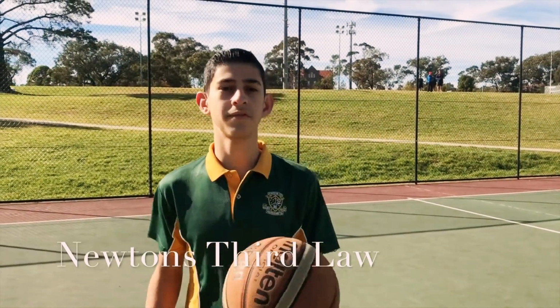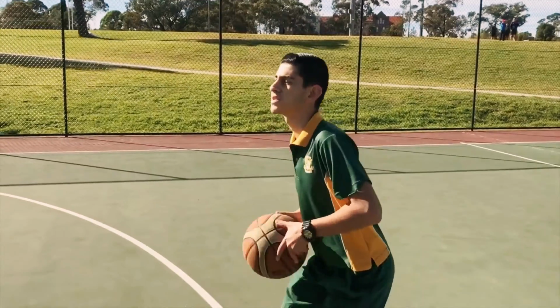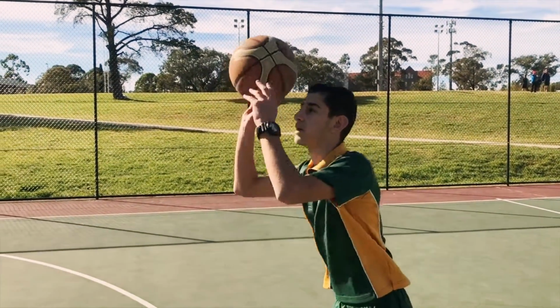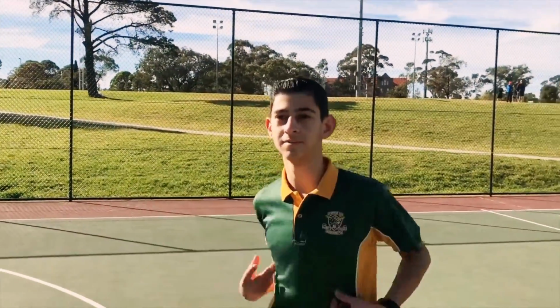Newton's third law, every force has an equal and opposite reaction. So when I'm taking a jump shot, I'm applying upward force to lift myself up in the air, but I'm also applying downward force to jump. While I'm jumping, the gravitational pull is pulling me back down.